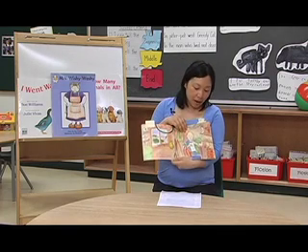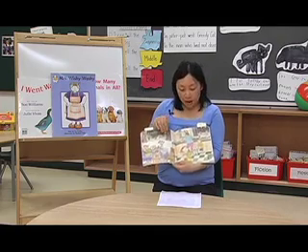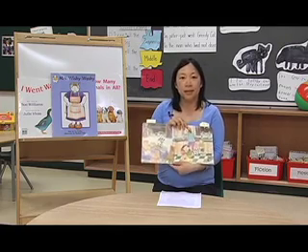And do plan to pause about every 2 pages, every other page, just so you're not stopping on every single page and interrupting the read aloud too much.